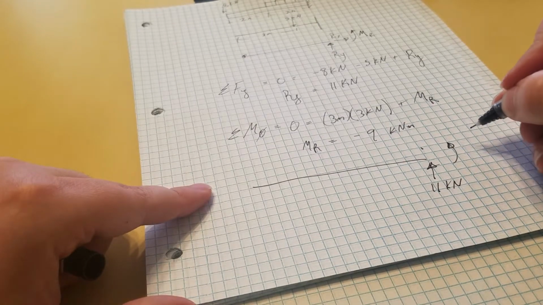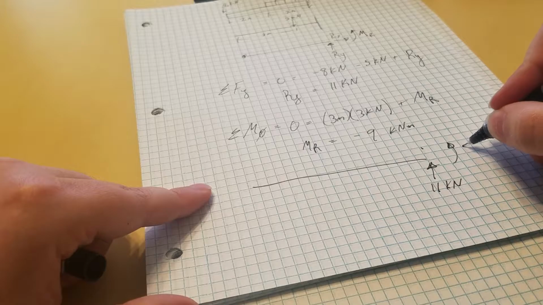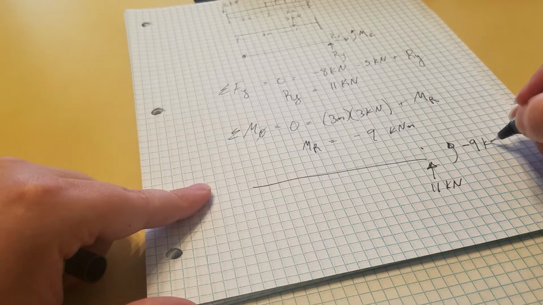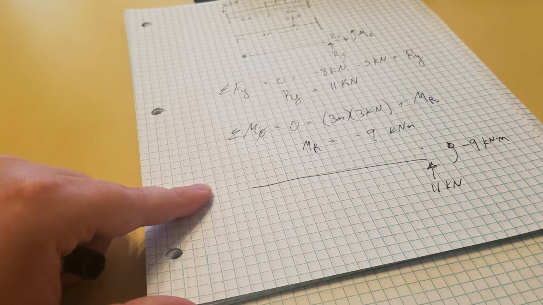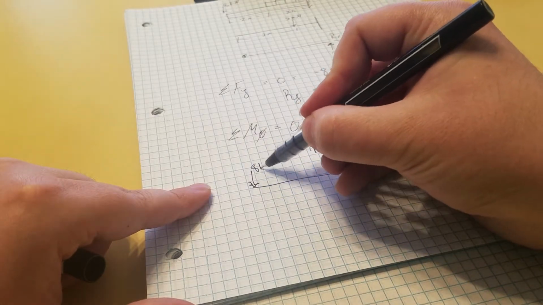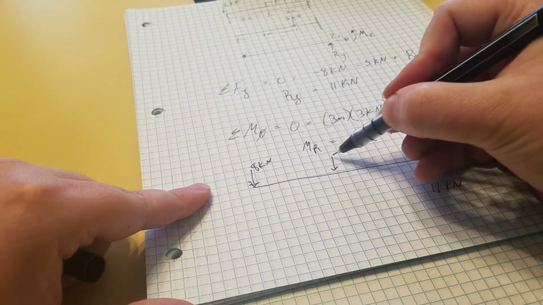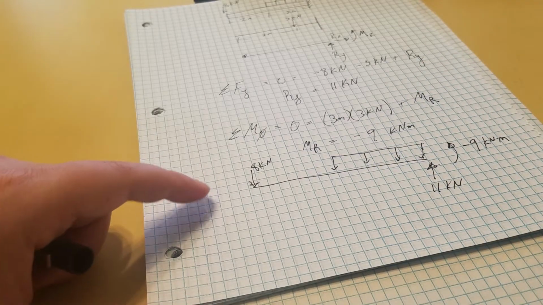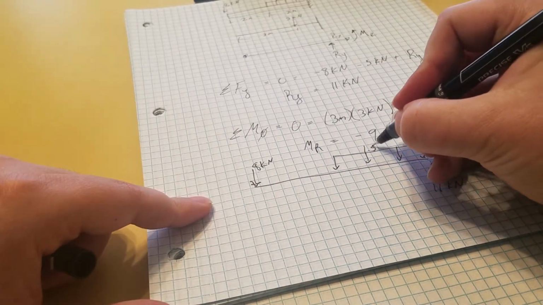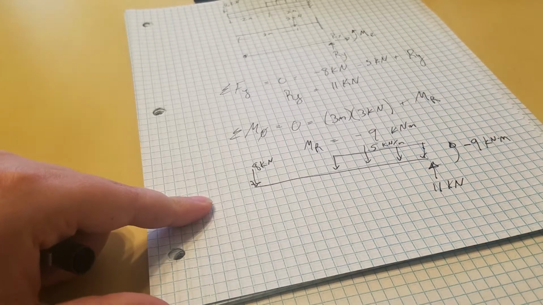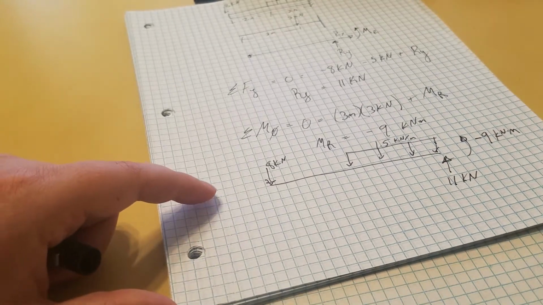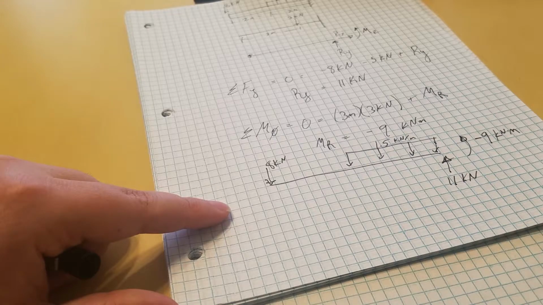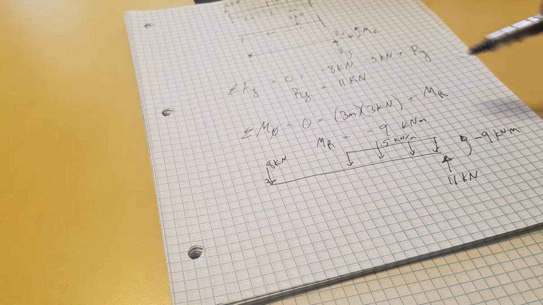I have a -9 kilonewton meter. Then I have a -8 kilonewton and a distributed load. And for fun, this is 1.5 kilonewton per meter. I want to check if I got my sum of moments to be 0 doing this.